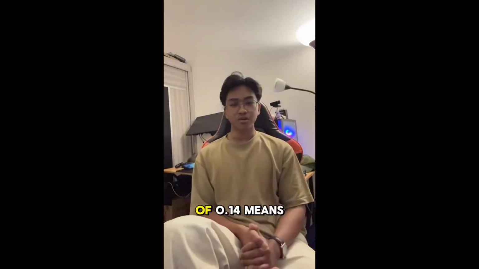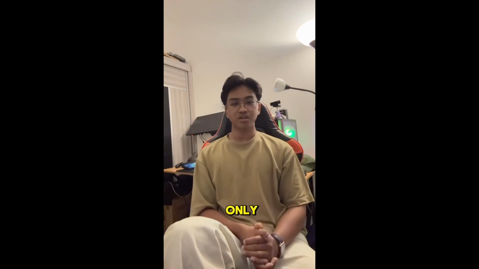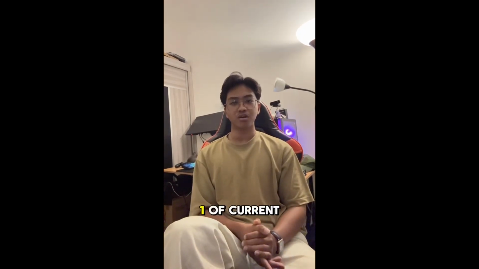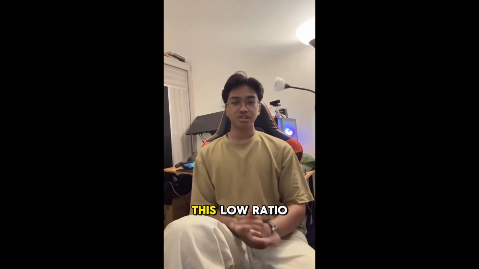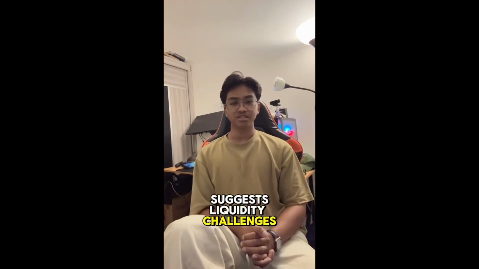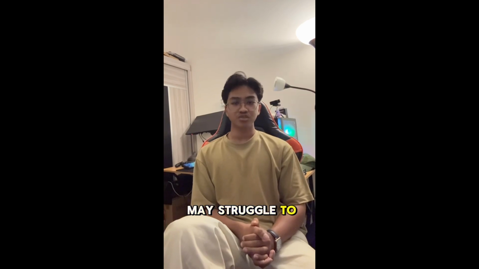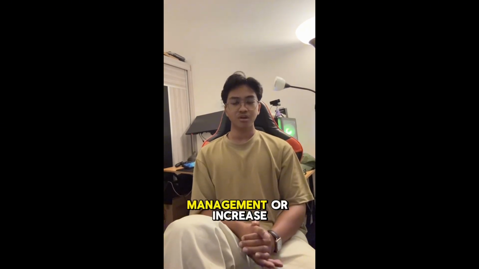Lastly, a quick ratio of 0.14 means the company has only 0.14 in liquid asset for every RM1 of current liability, indicating potential difficulty in meeting short-term obligation without relying on inventory or external funding. This low ratio suggests liquidity challenges, as the company may struggle to pay bills on time, while typical for inventory-heavy industry like retail. It still highlights the need for better cash flow management or increased liquid asset.